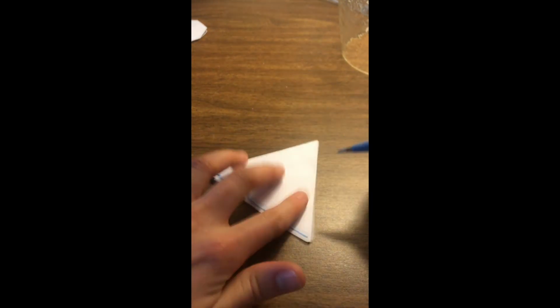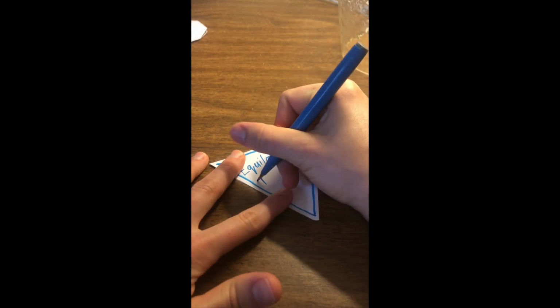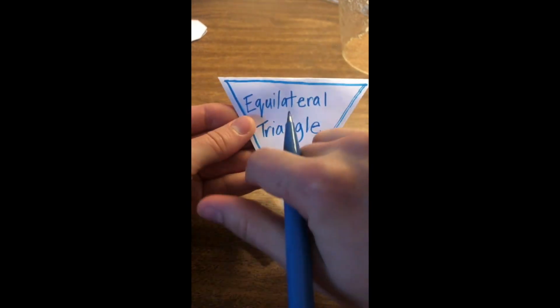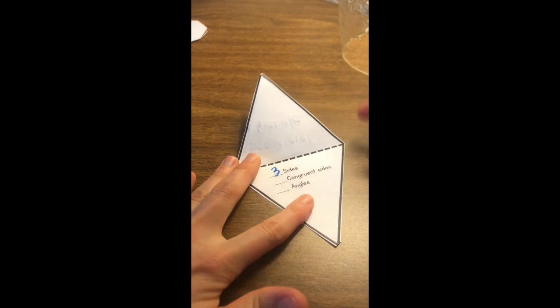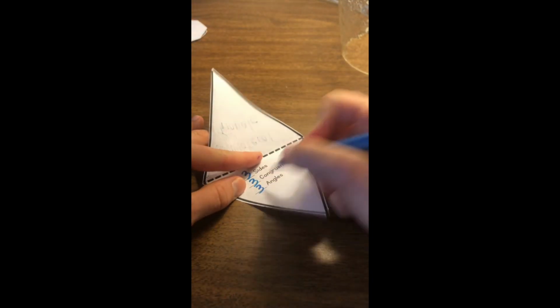All right, everyone, so we're going to be looking at different shapes and classifying them according to their characteristics. This is an equilateral triangle. That means all the sides are congruent. Remember, congruent means the same length. So I'm going to write that there are 3 sides, 3 congruent sides, and 3 angles.